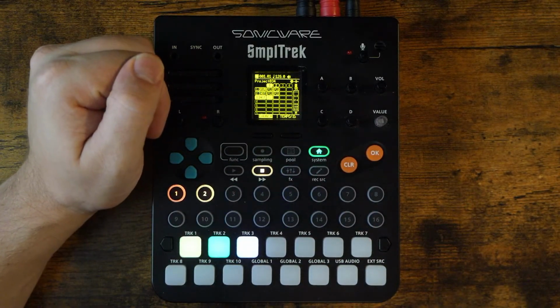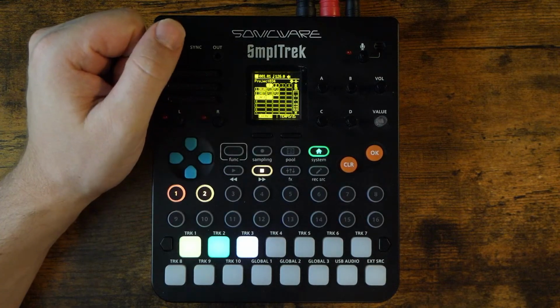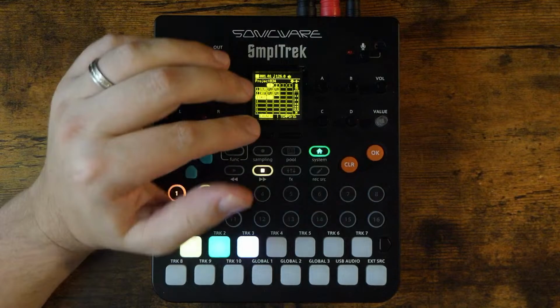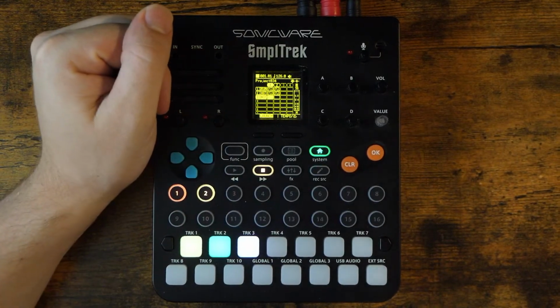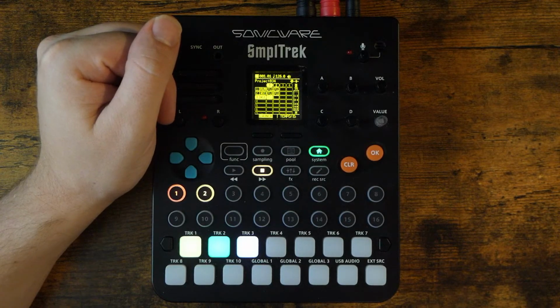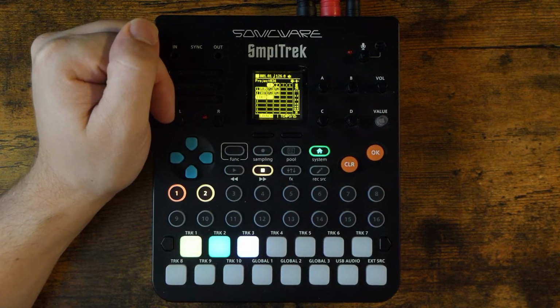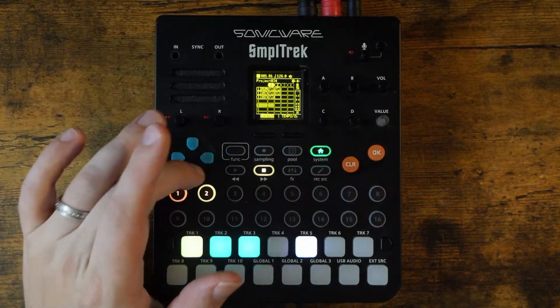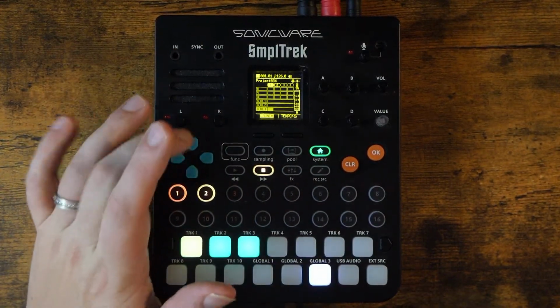Another suggestion for the SmplTrek: chord follow. Interesting. I don't know how this workflow would support chord follow. I don't know. There'd have to be some tricky stuff going on. One thing to note before we move on, actually, is if I scroll down here to the 3 global audio.